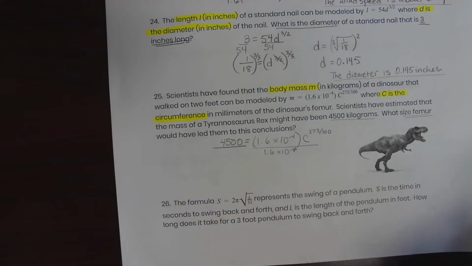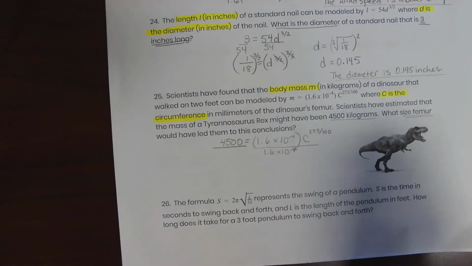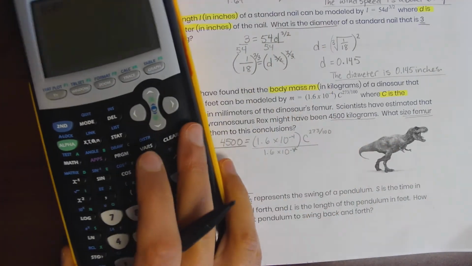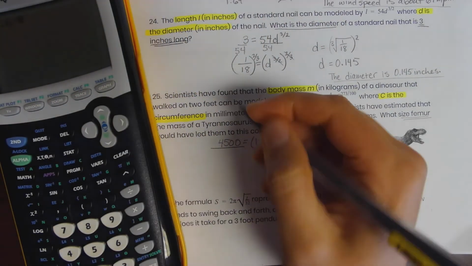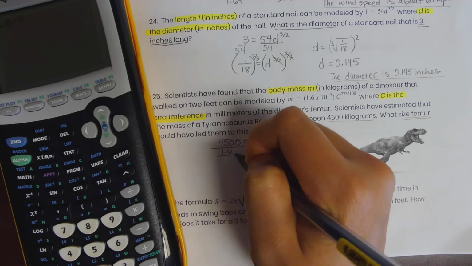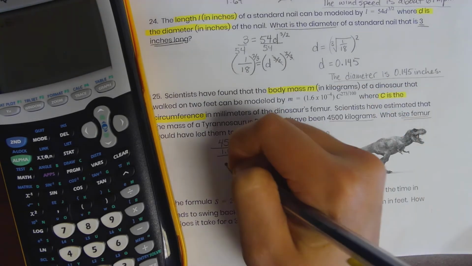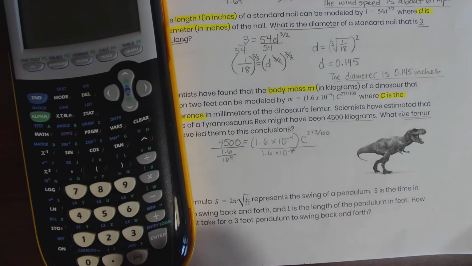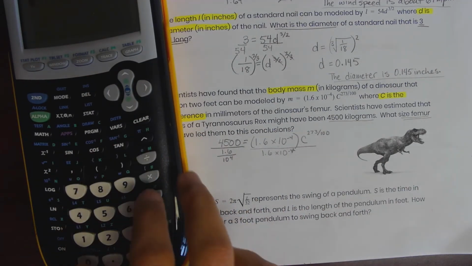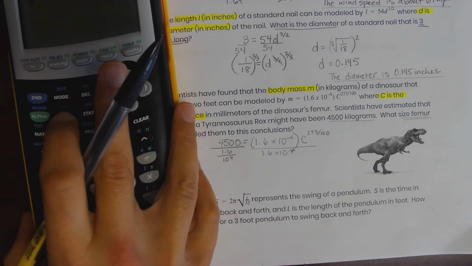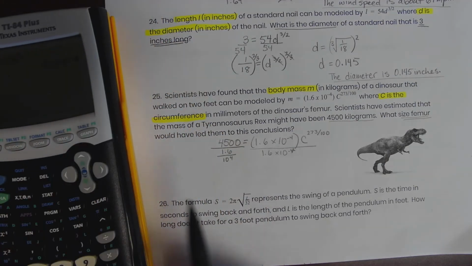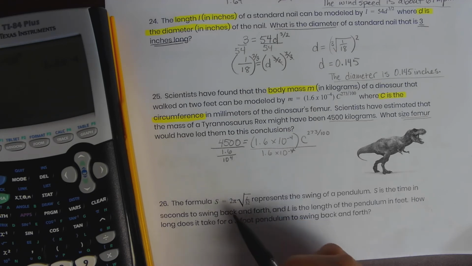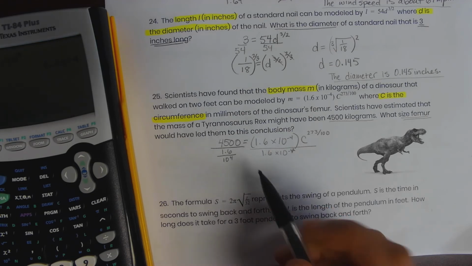So remember the negative exponent rule: 1.6, and then this has a negative exponent, so it's 10 to the 4th. So I'm going to do 1.6 divided by 10 to the 4th, and this is what we get, that fun number. Yeah, this one isn't fun.